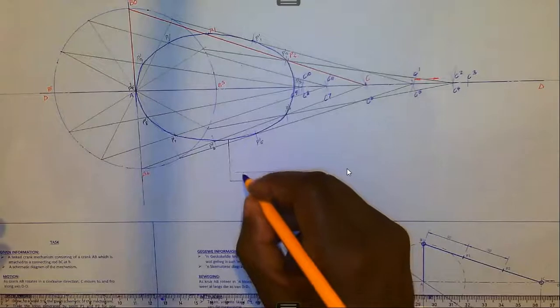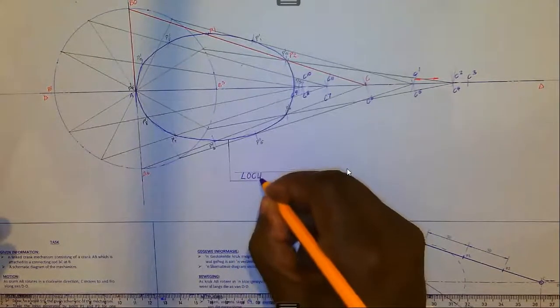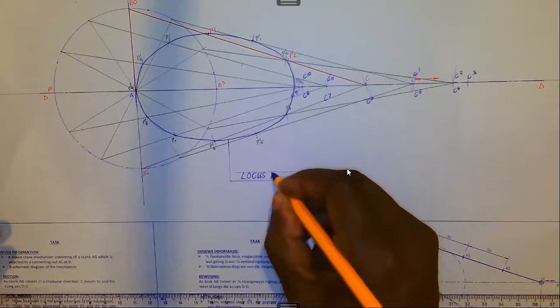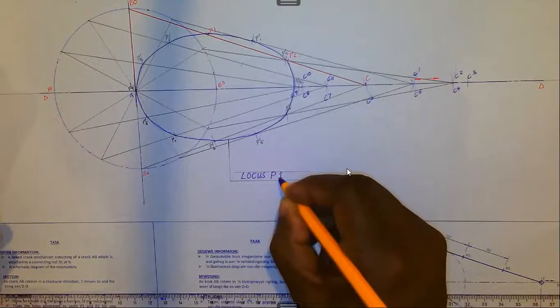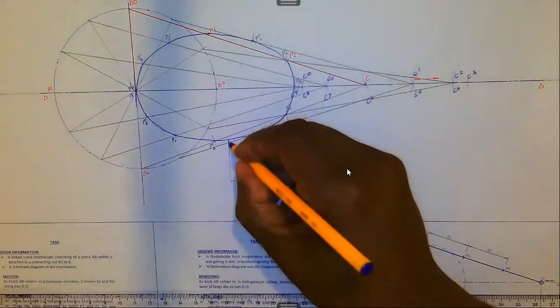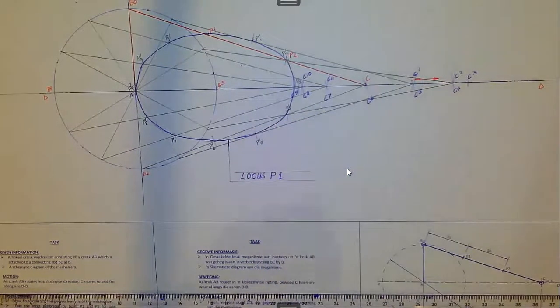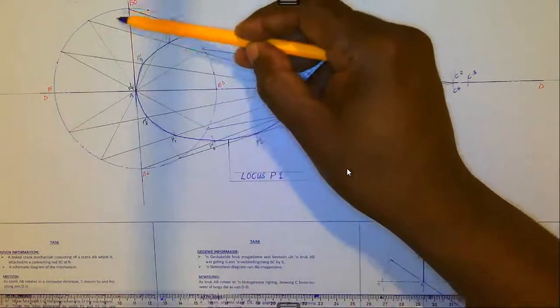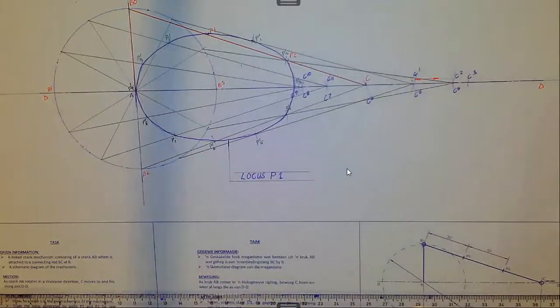Indicate nicely locus P1 like that. Right. So that is the path which is followed by point P1 as the crank AB revolves about point A for one complete revolution.